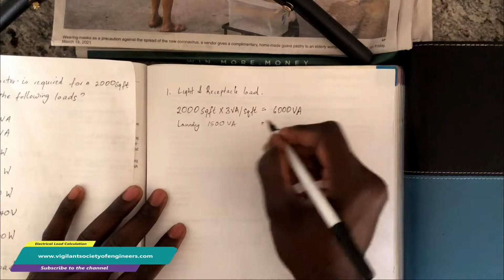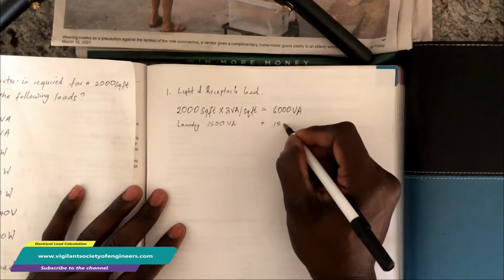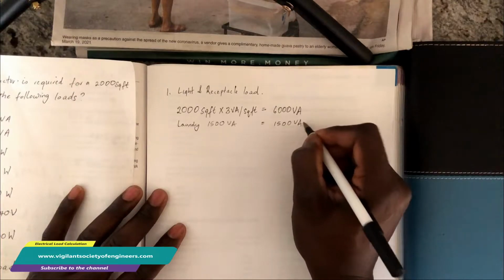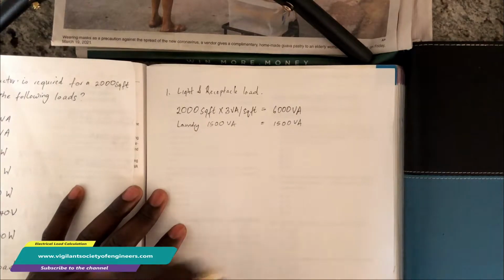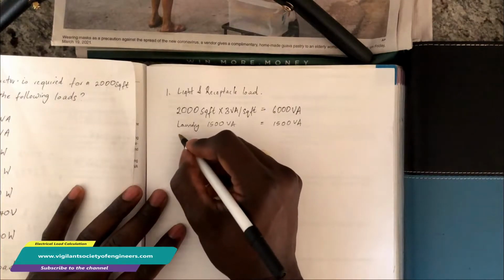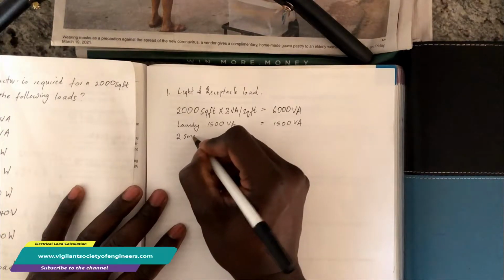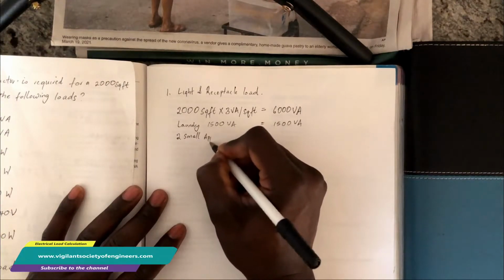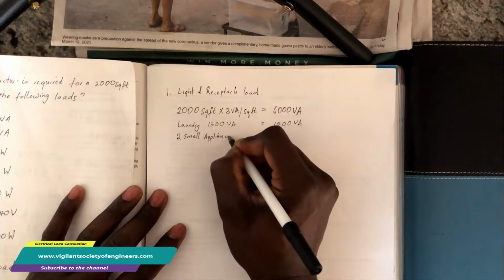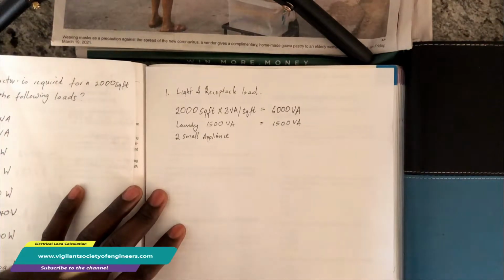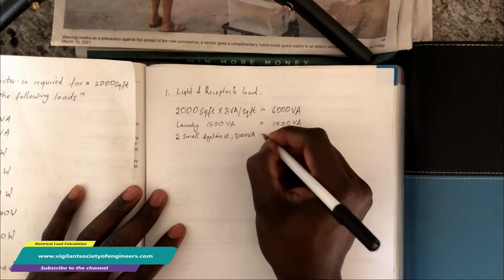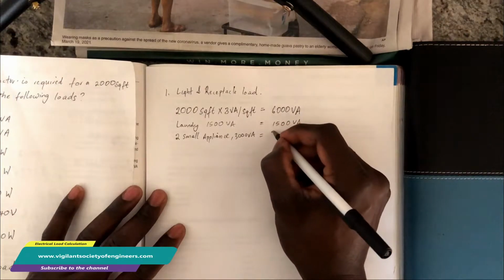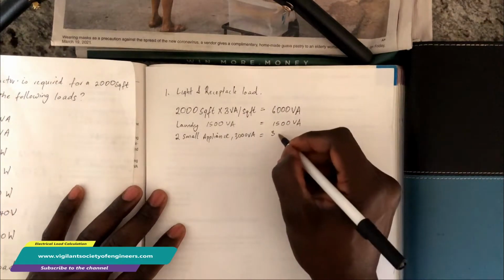So we're going to add that to our 6000. And the next load is our two small appliance circuits. So two small appliances, that would be 3000 VA. Just add it to the other loads.